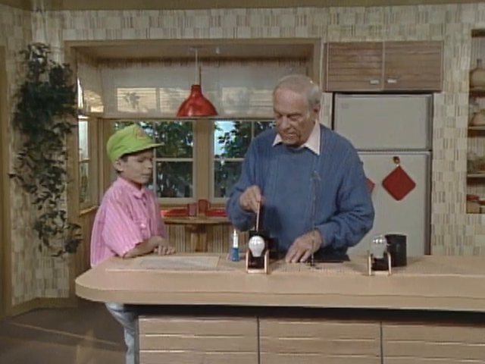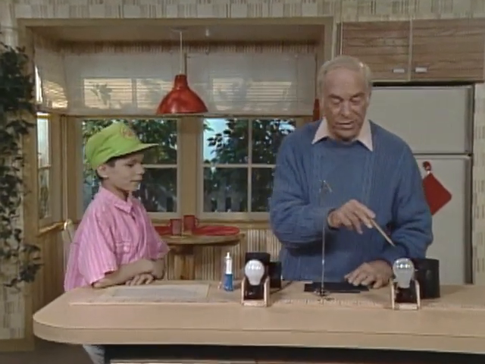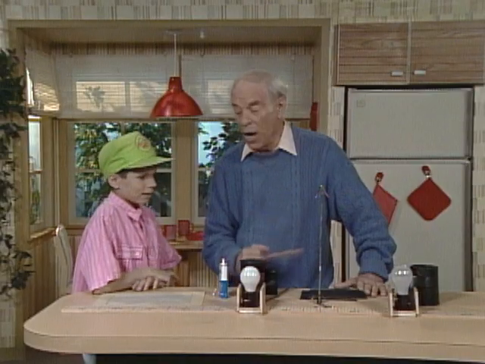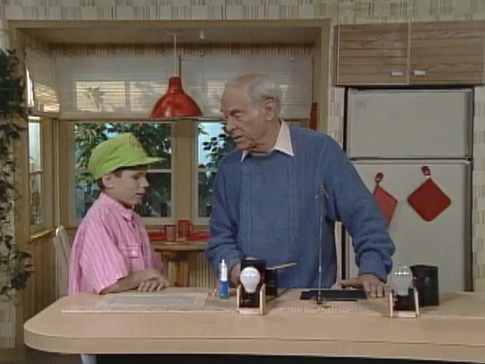Brian, here's a 25-watt bulb. And over here's a 75-watt bulb. Which is going to be the brighter? Well, the 75-watt bulb. Okay, how much brighter? I'd say 3 times brighter, because 25 times 3 equals 75. Makes sense, doesn't it? Yeah.